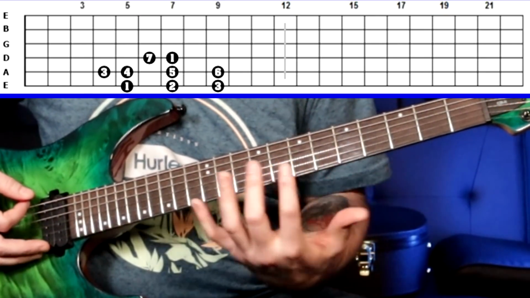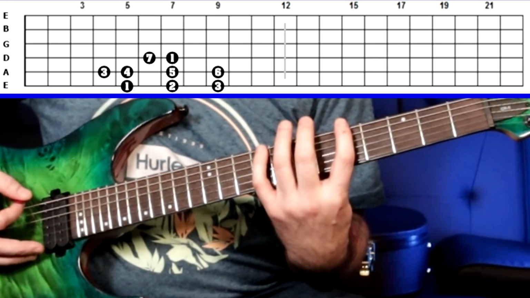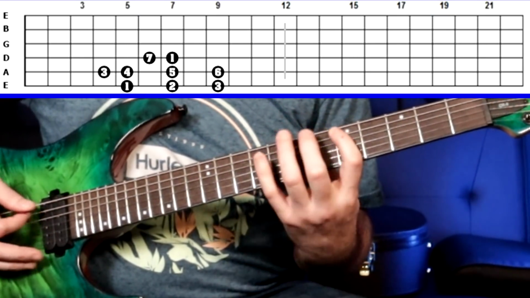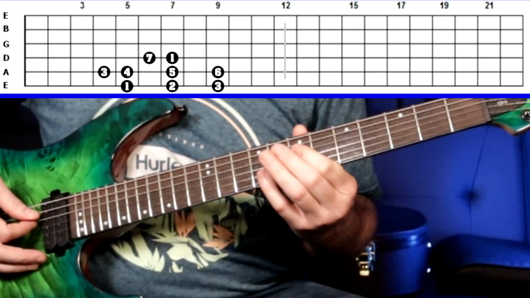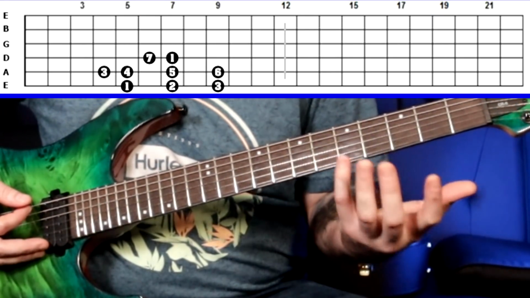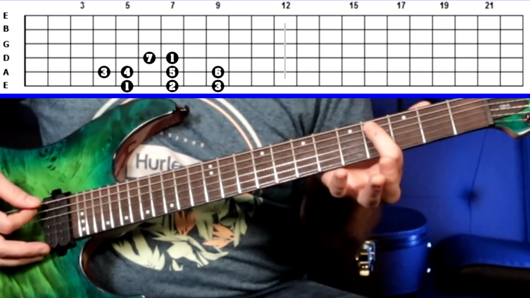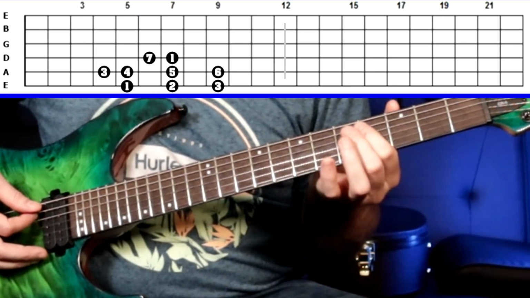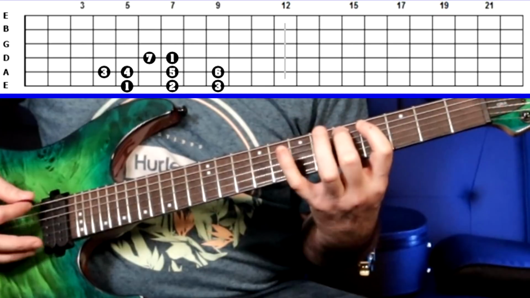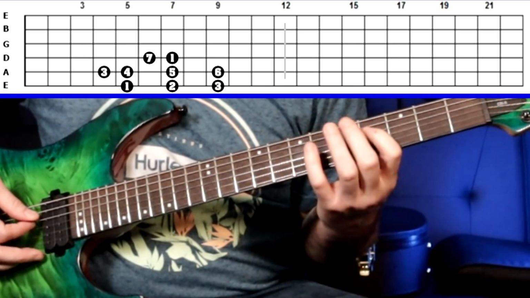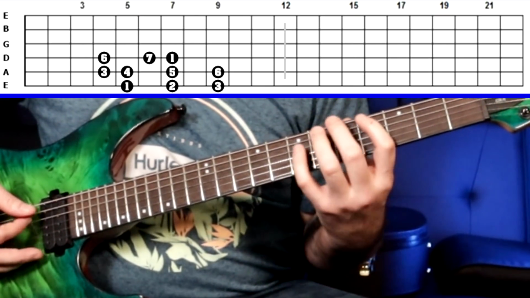So knowing these intervals in relation to your 1, you have your 1, 2, 3, 4, 5, 6, 7. Back at 1. You could also know that, 1 is here, 2 is here, 3 is here, 4, 5. You can know that your 6 is here, 7's here.